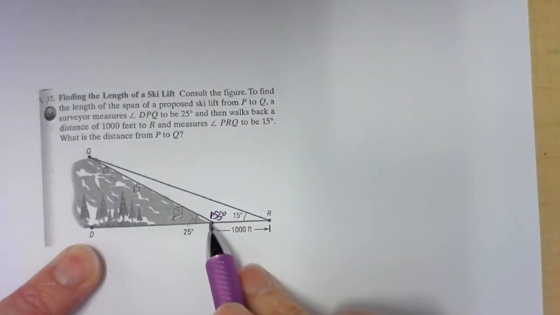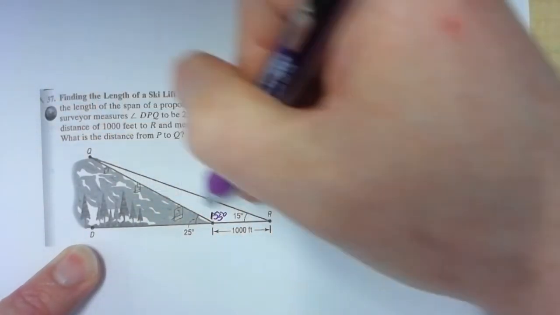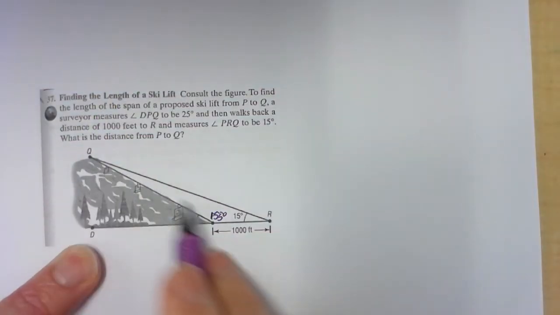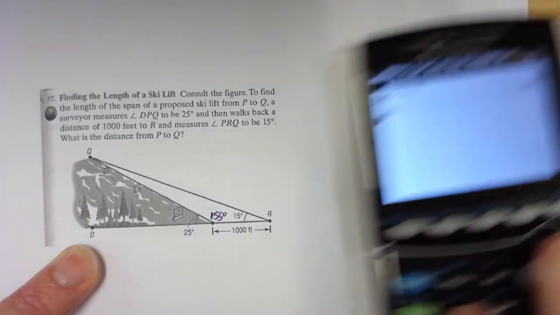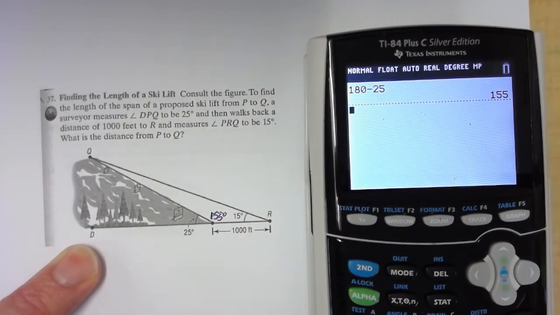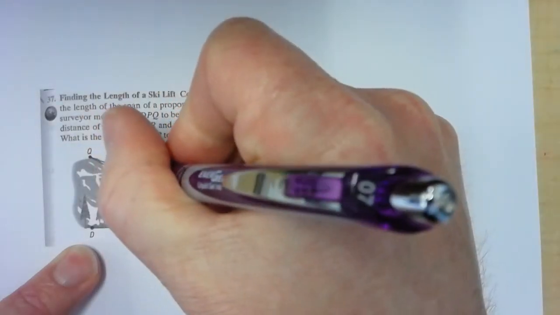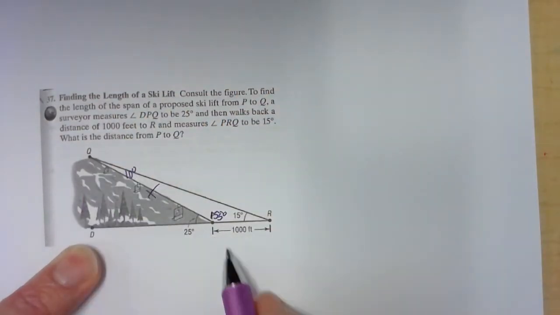So if this is 155 degrees and that's 15 degrees, we know this angle up here, which would be important because it's opposite of the 1,000. We need that for our law of sines. We need to know the opposite angle there. So this plus this, that would be 170, correct? Plus 15, yep, 170. So we're missing 10 degrees right there. Okay, then we can find out what x is, which is the length of that PQ.